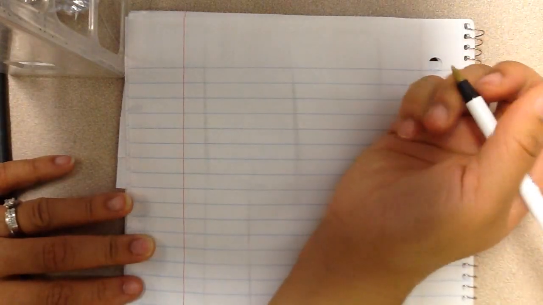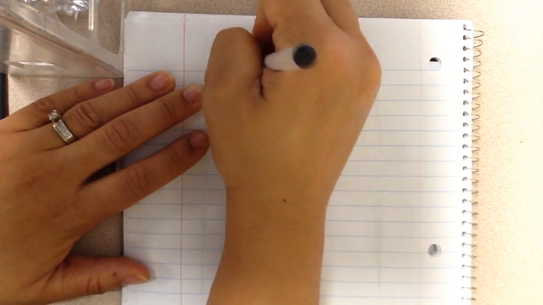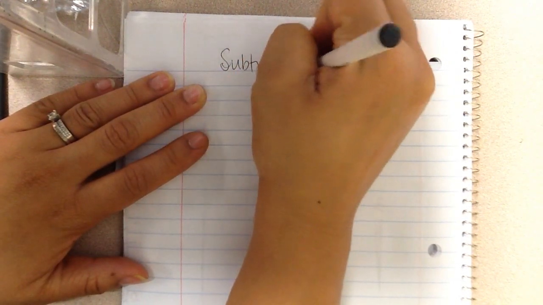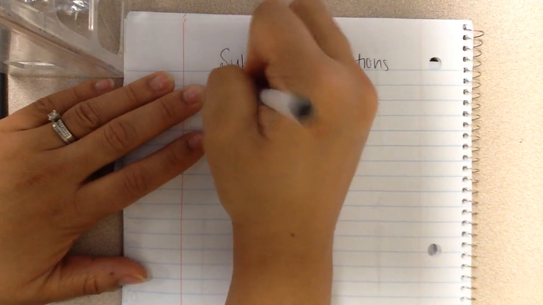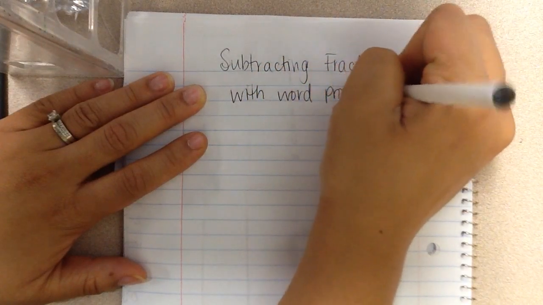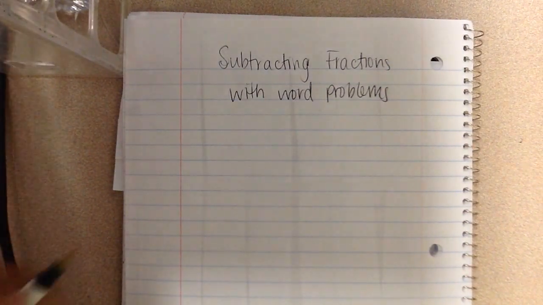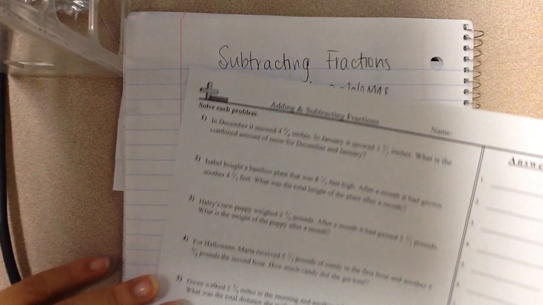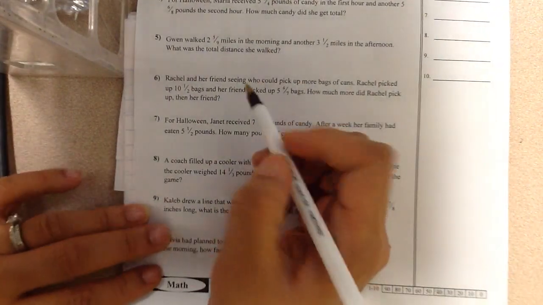Today we're going to learn about, or review, subtracting fractions with word problems. So the first problem we're going to look at is number 6 on this page.